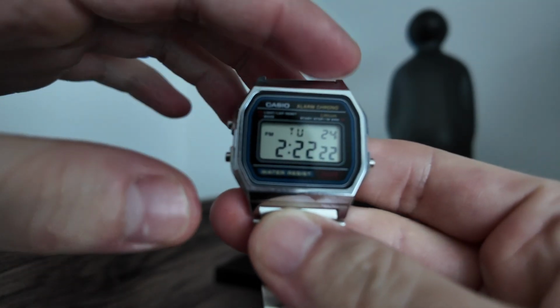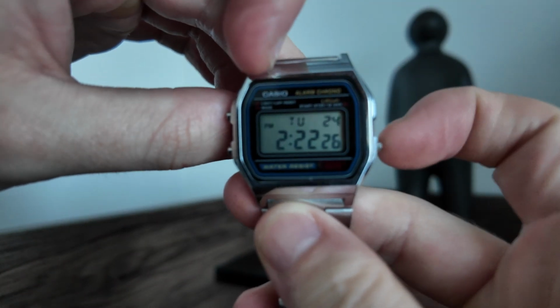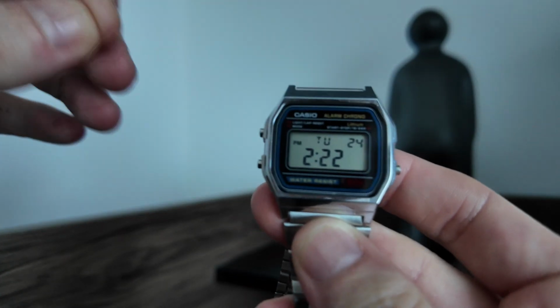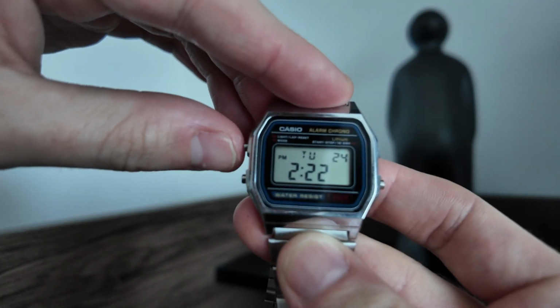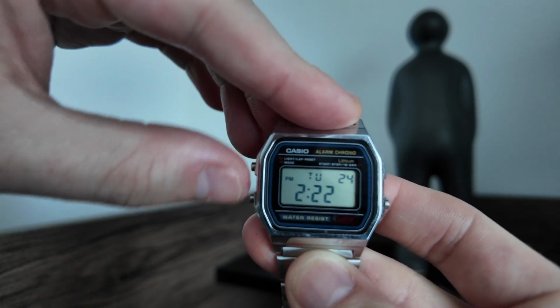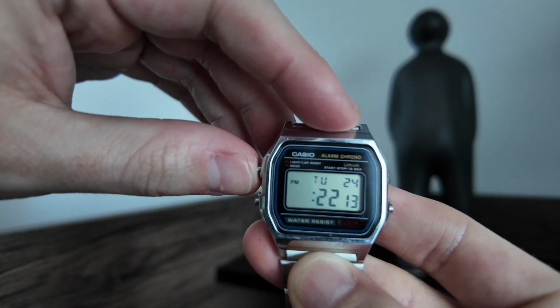Now, to reset the seconds, click on the button on the right, and that will reset it to 0, but it's going to keep counting up. Now what you want to do is you want to click on the button on the left at the top, and that's going to then cycle through these data points.